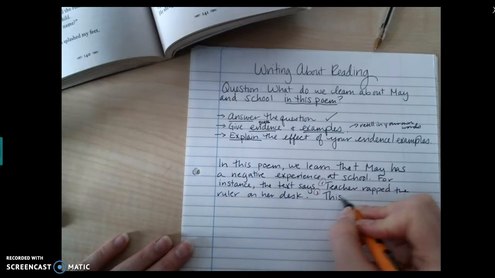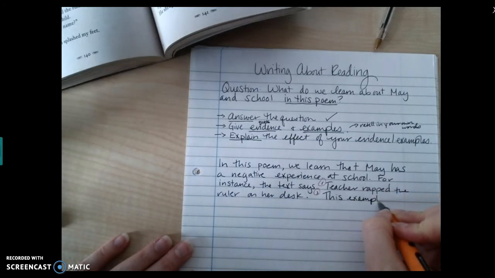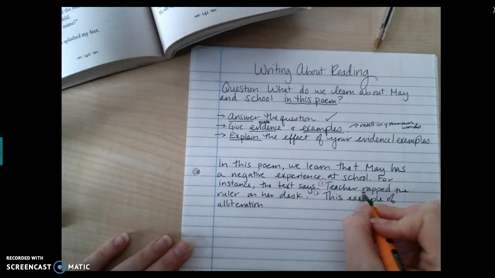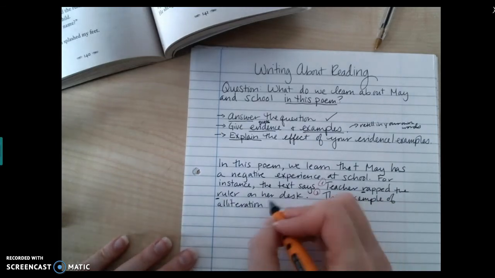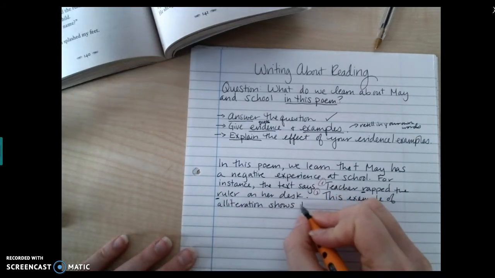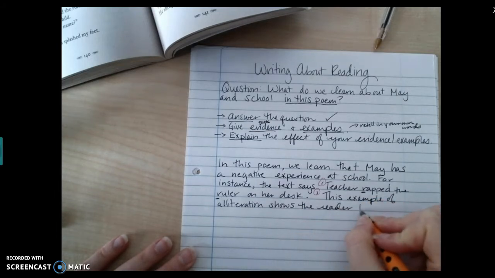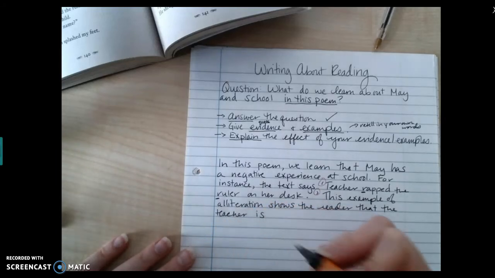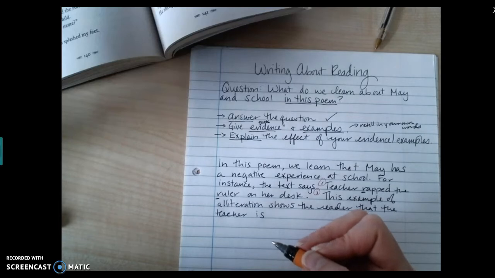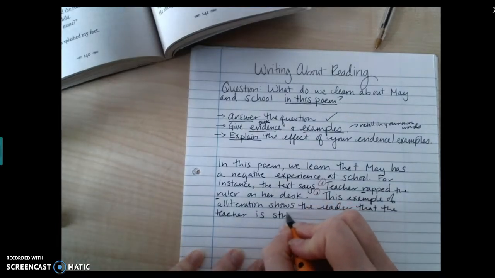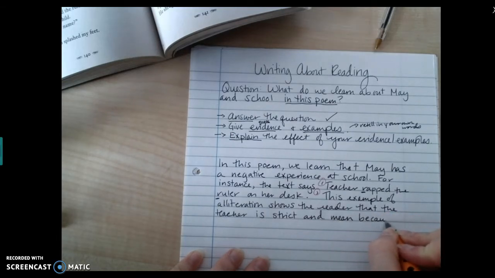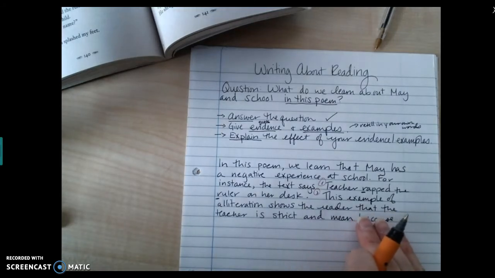So I'm going to say this example of alliteration. I'm going to name that poetic technique, alliteration. "She wrapped the ruler." This example of alliteration shows the reader that the teacher is, I've said mean when we were talking about it. I'm also thinking about the word strict. I might use both of those: strict and mean. Now I could have just stopped there. This shows the reader that the teacher is strict and mean, and that's a pretty good start.